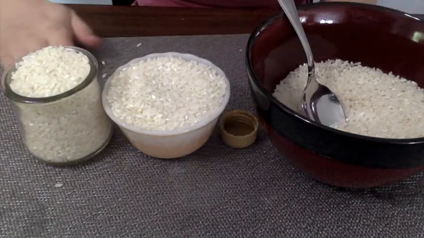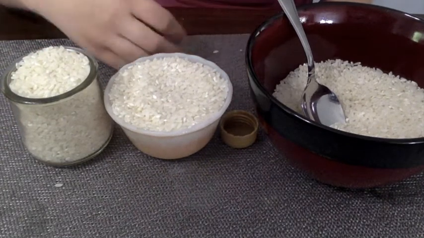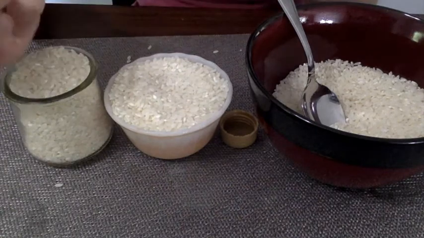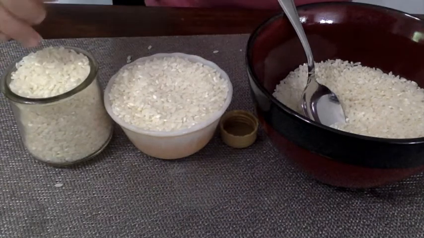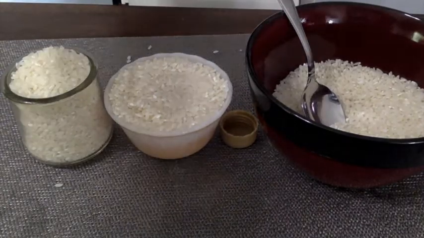What? My hypothesis was incorrect. It was wrong. It didn't hold more or less. It held the same amount. It has the same capacity, even though they look very, very different.